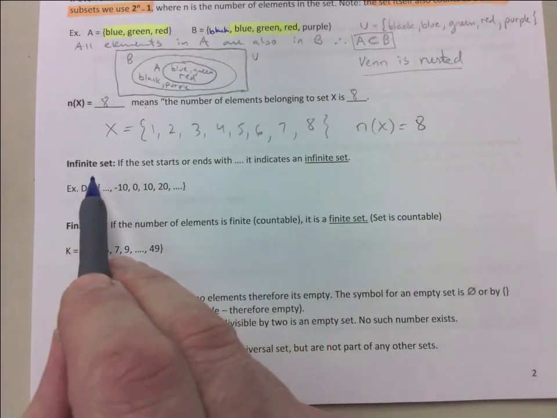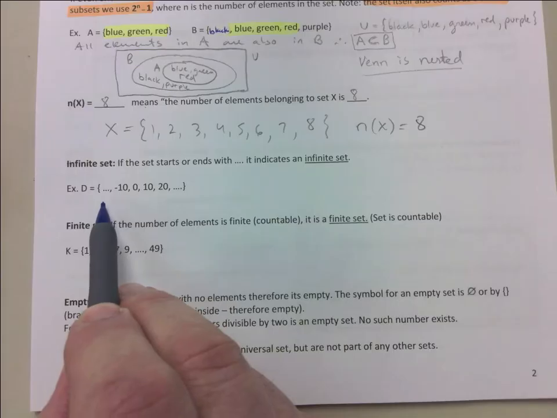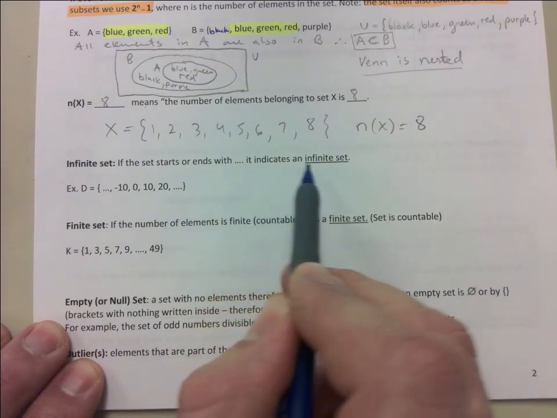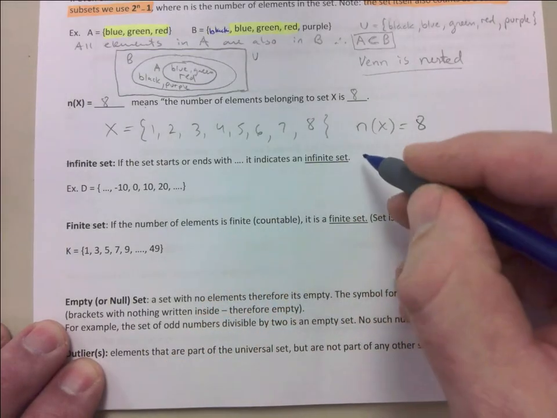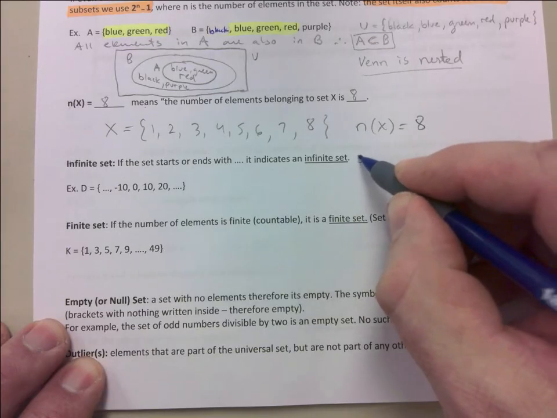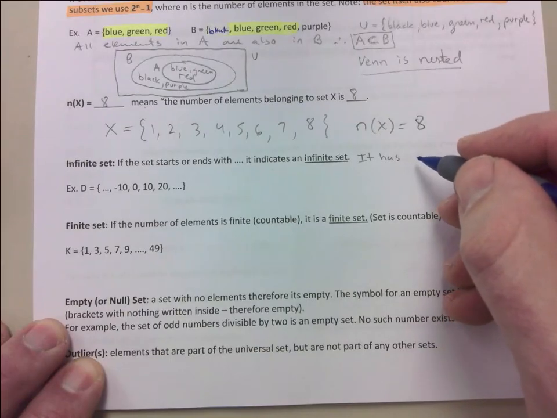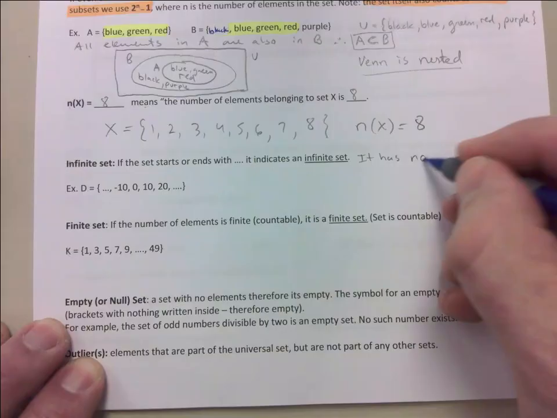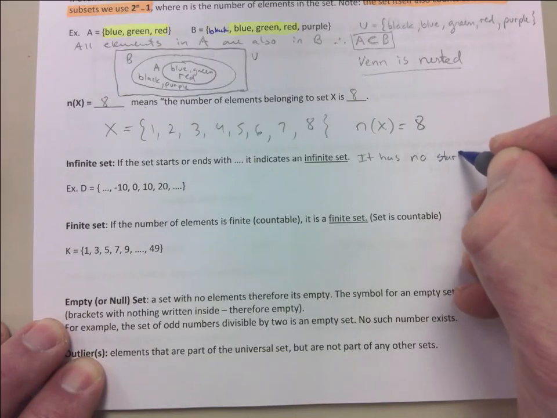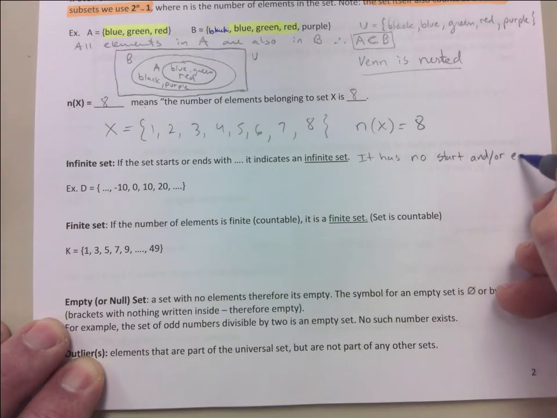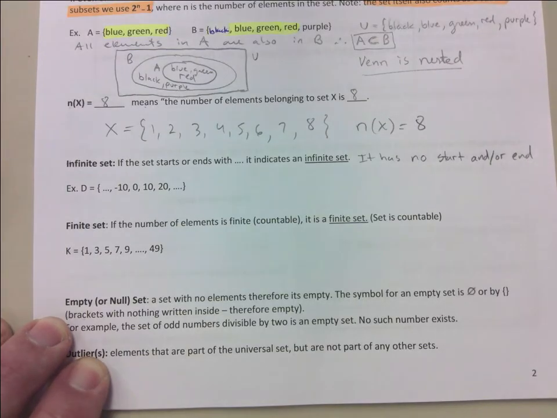Next, we have our infinite sets. If the set starts or ends with ..., it's an infinite set. I will add a note here. It has no start and/or end. Okay?